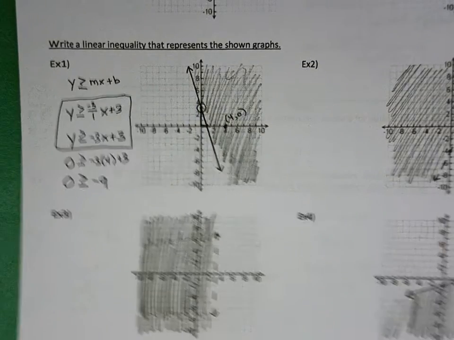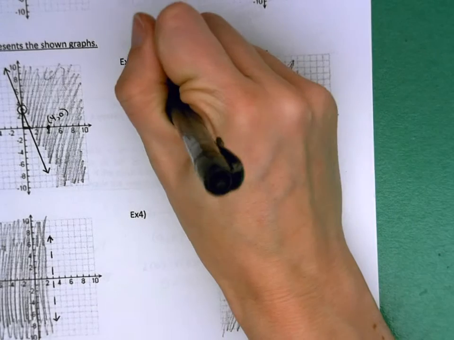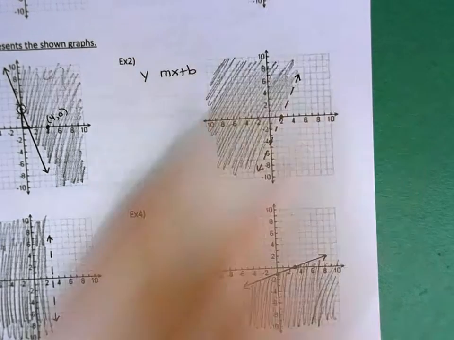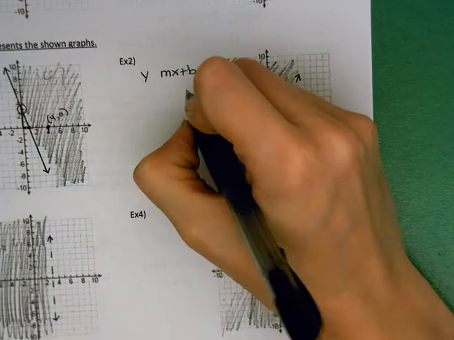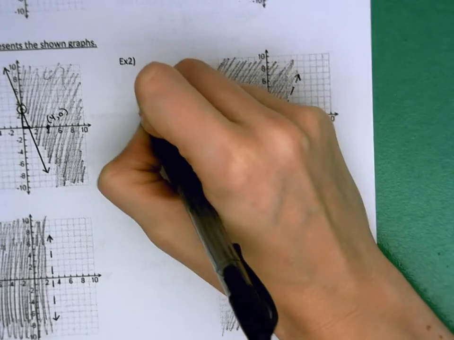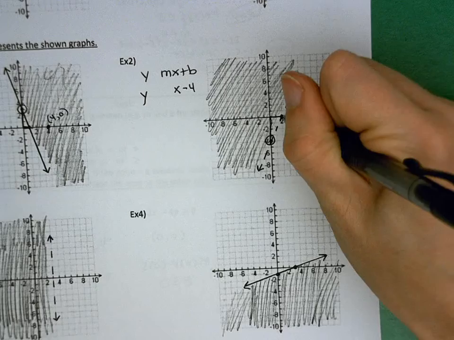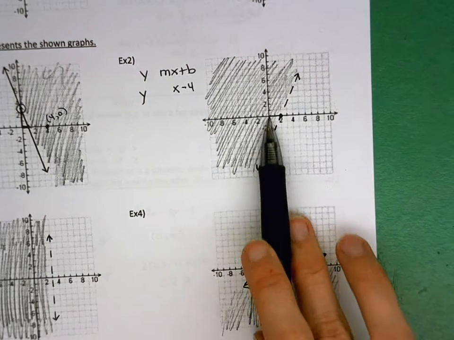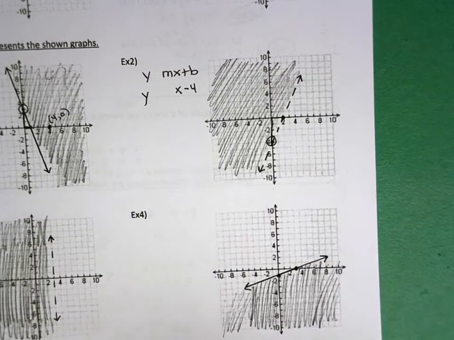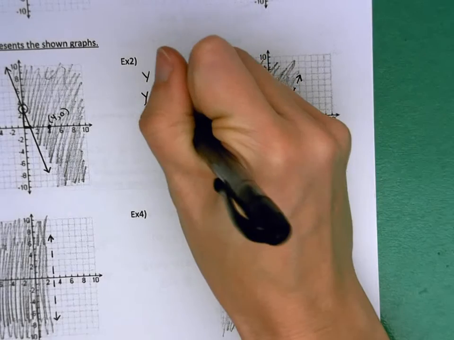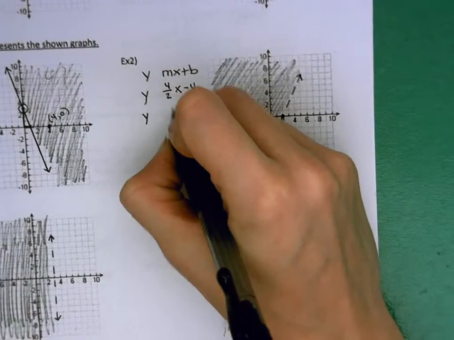Okay, so one more of these. Example 2. Again, we're going to have our y = mx + b form. My b in this case, my y-intercept, is down here at negative 4. My m, if I connect those 2 points left to right, I'm going up 4, so a rise of 4 and a run of 2. Up 4 over 2, and since it's up, it's positive, so 4 over 2, which is technically 4 divided by 2, is 2.